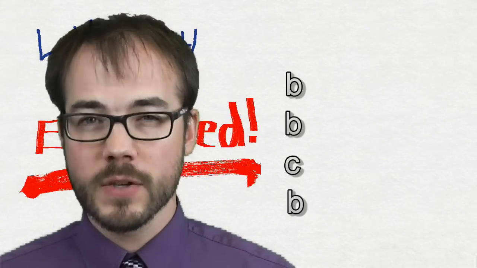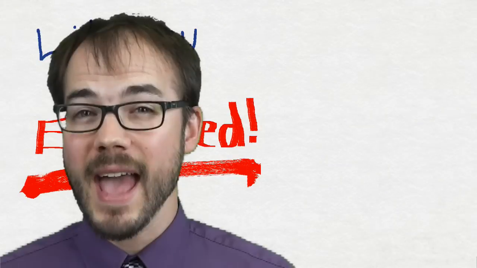Look, it's another B. So our rhyme scheme so far is A, B, B, C, B. Do you notice a pattern? Do you notice also the way previous stanzas are connecting to later stanzas through rhyme?